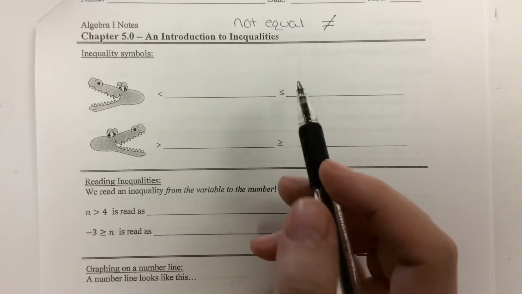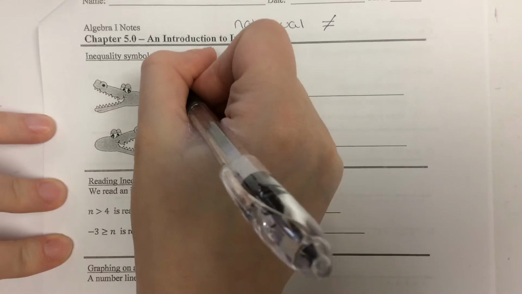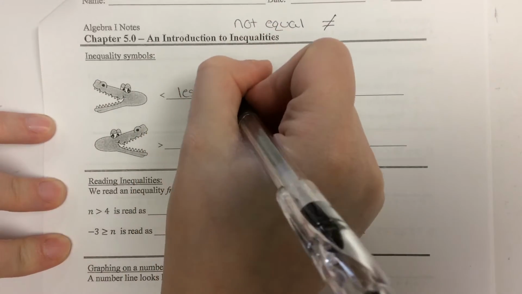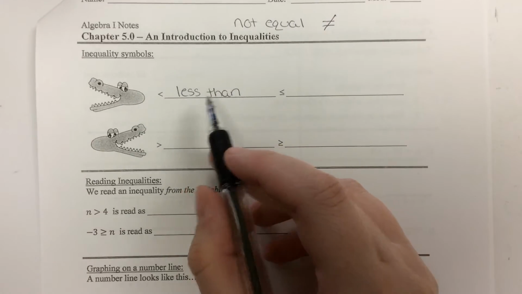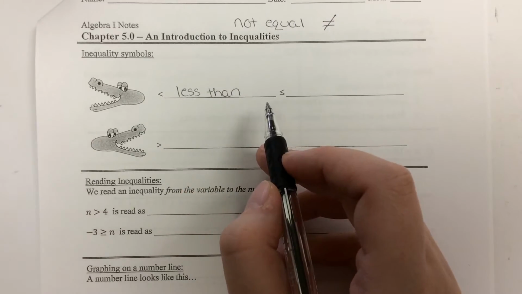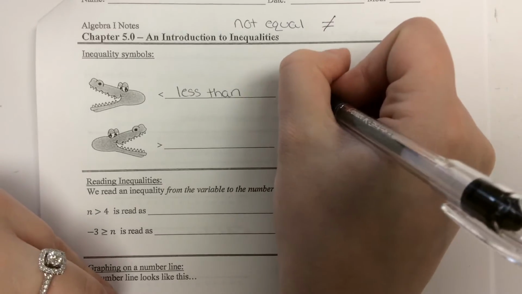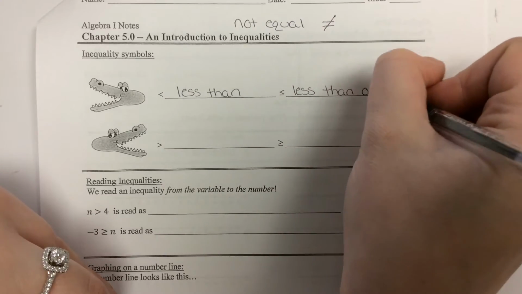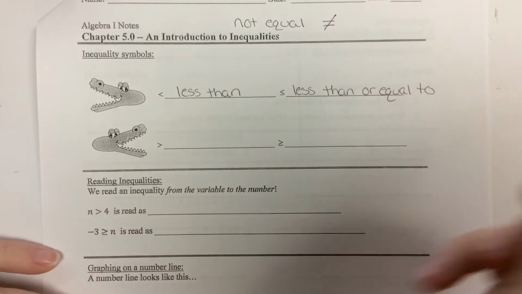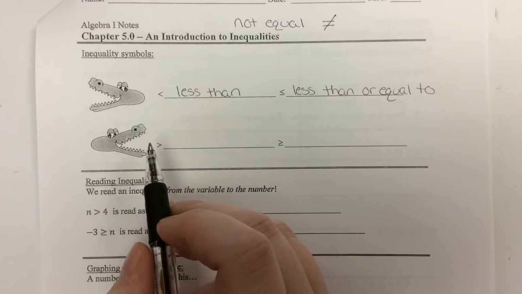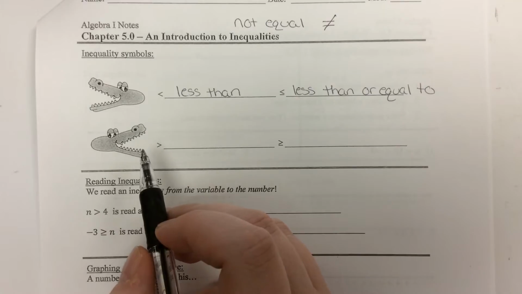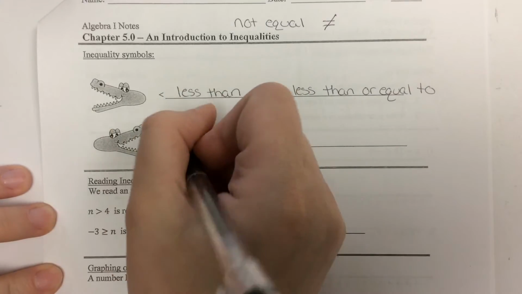But these symbols are referred to as less than, or equal to. So if you've got the less than symbol with a line underneath it, that means less than or equal to. And then this one, pointing open to the left, is going to be greater than.